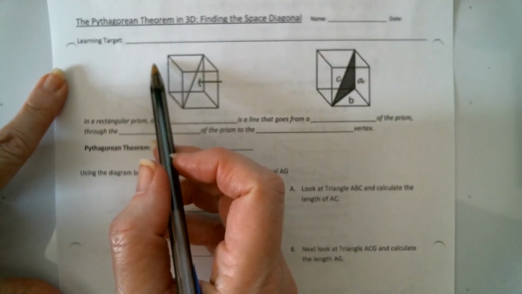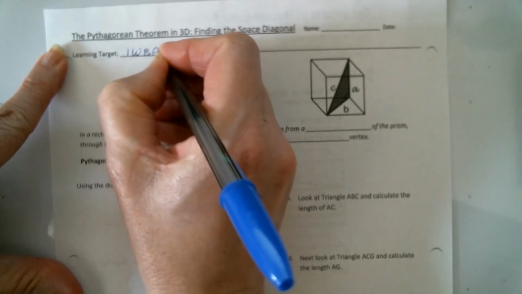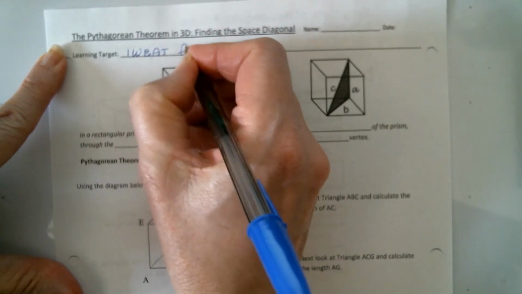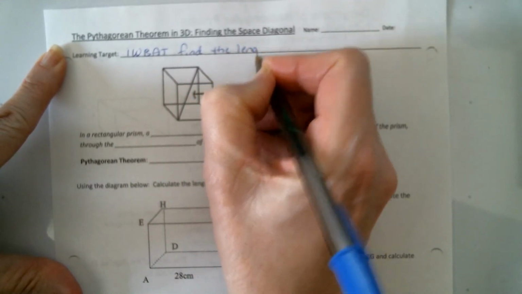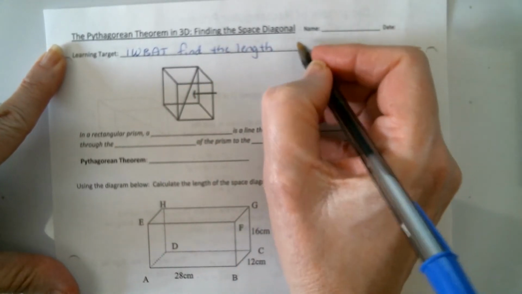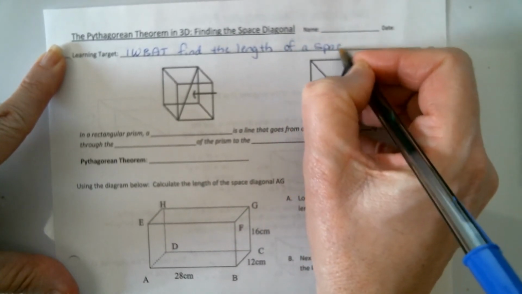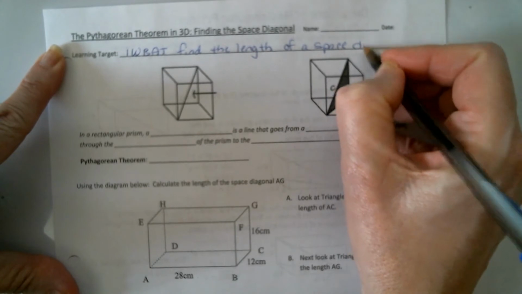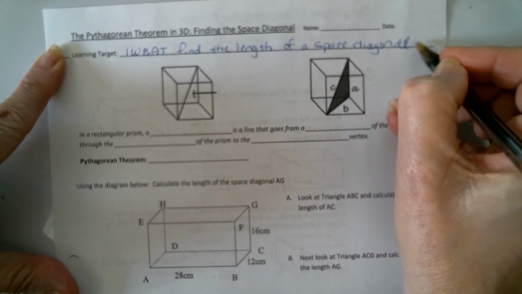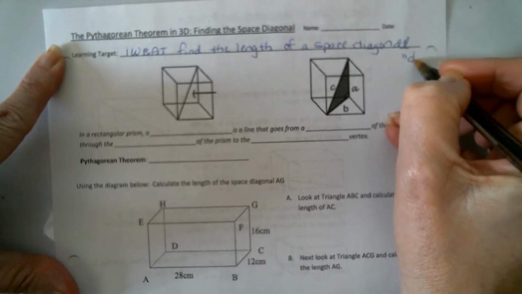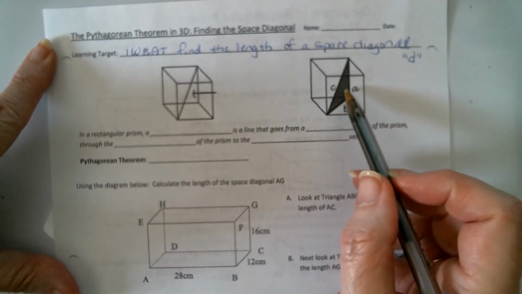All right, our learning target is I will be able to find the length, and that's a measurement, right, of a space diagonal. And we'll call it D for the most part. In this case, I think they're calling it C.